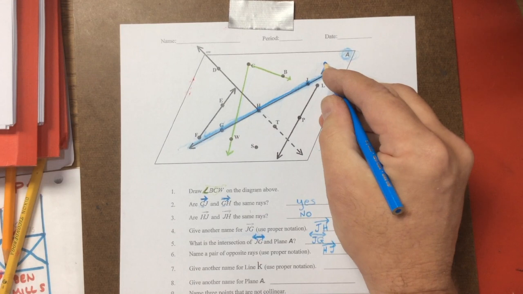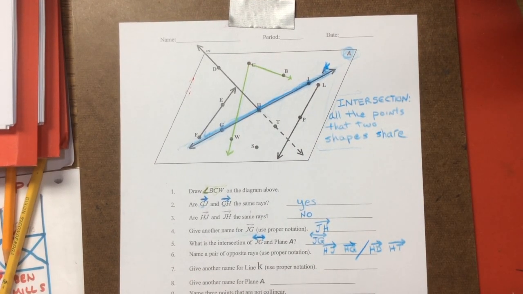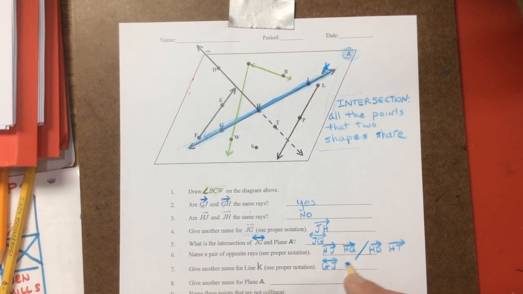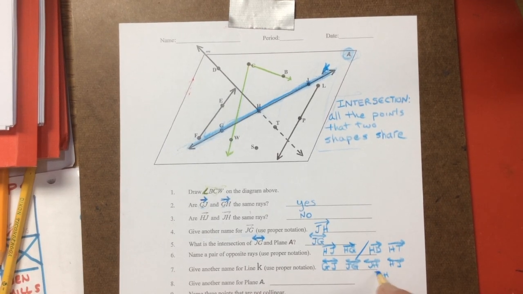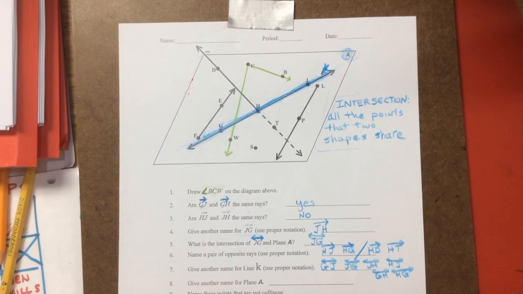So now, give another name for line K. There are several names we could do for that. Keep in mind that when you do a line, it has only two letters. Not three, but two. Line GJ would be one, right? You could take the other letters: line JG, line JH, line HJ, line GH. Basically, all you need to do is pick 2 points that are on the line, and since it goes in both directions infinitely, it doesn't matter which one you put first.